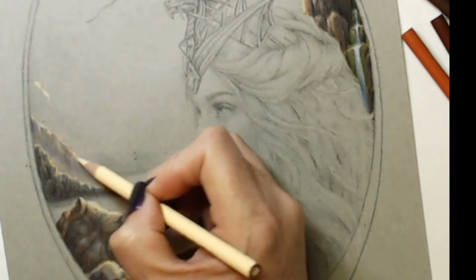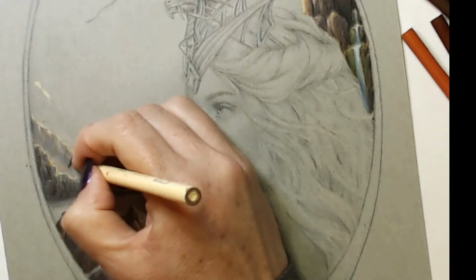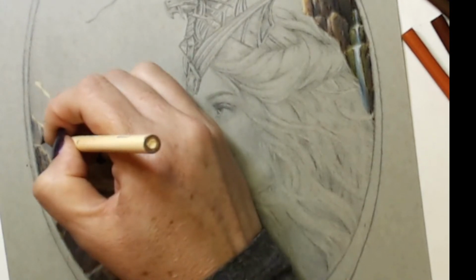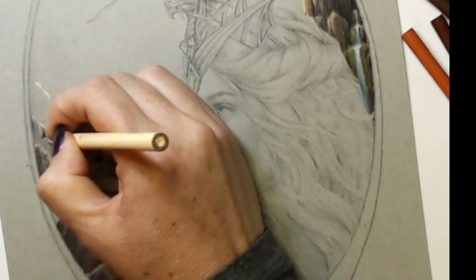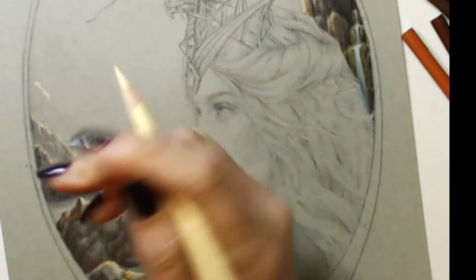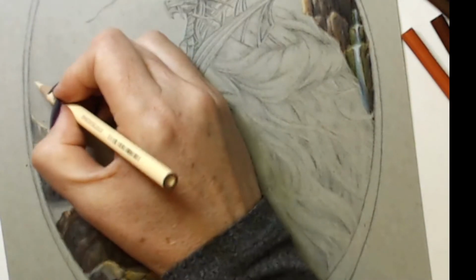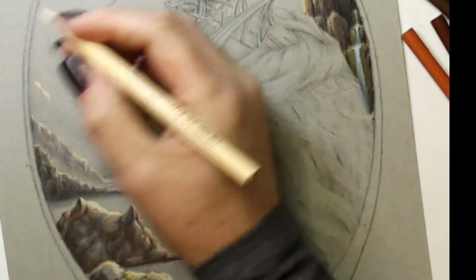And see, this is too much in one shape. Add in some highlights. Then you get a little bit more rocky texture going. Here it's wide, thin, wide.